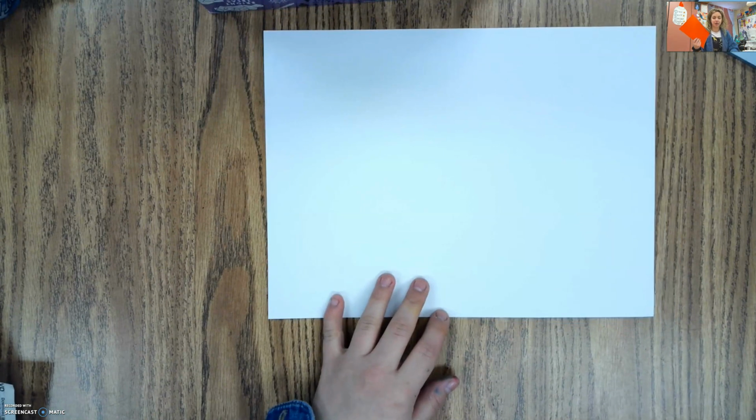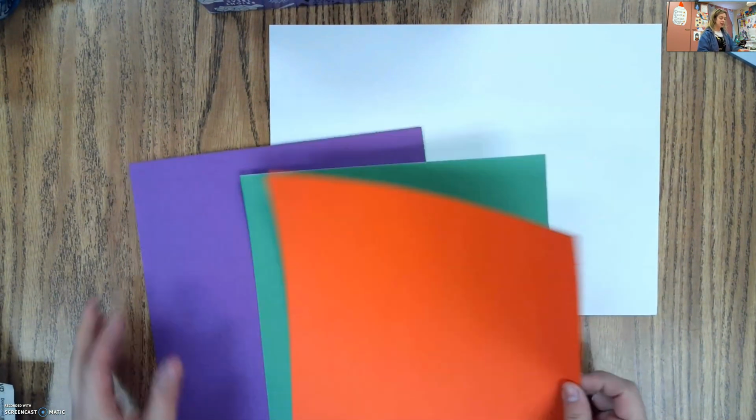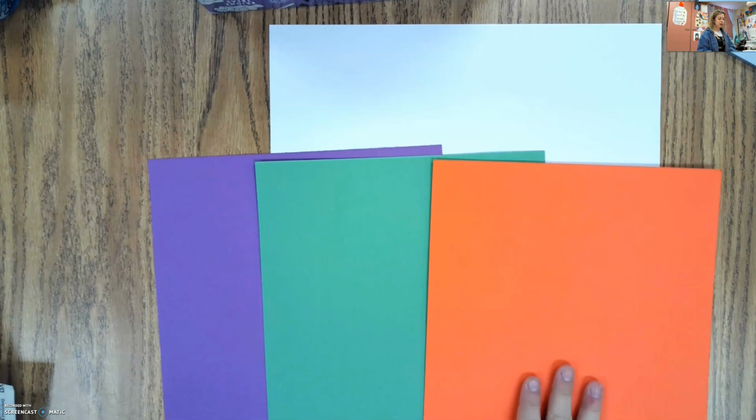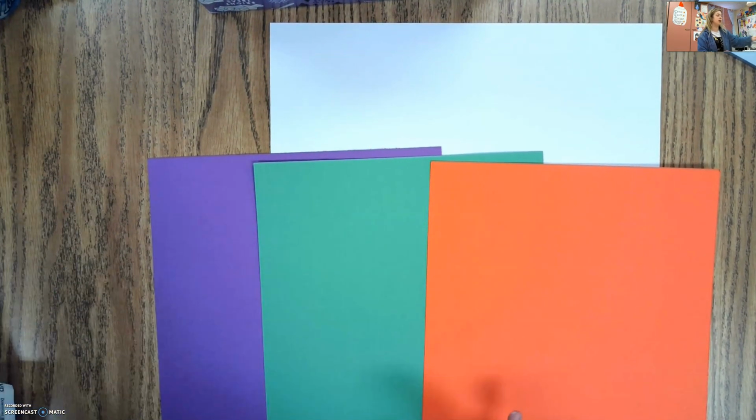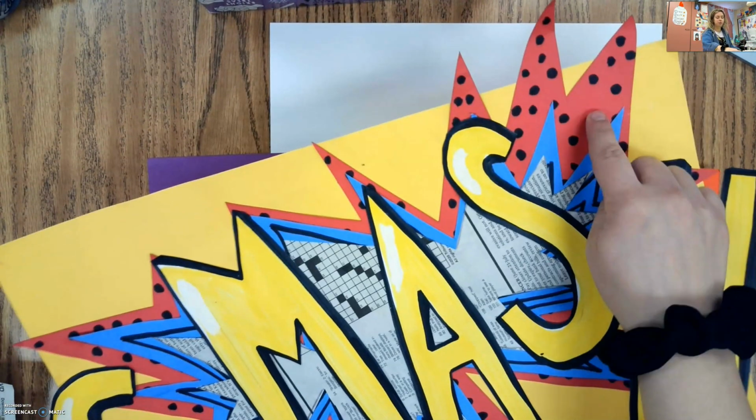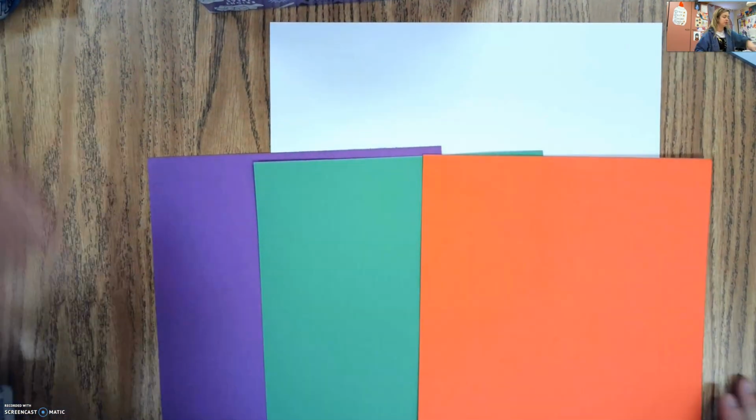You want a white piece of paper. This is what we're going to write our word on and cut out of. We're going to use it for our highlight as well. And then you want either your secondary colors being orange, green, and purple. I'm going to do secondary, or your primary colors. So yellow, red, and blue. So you want one of each of those.